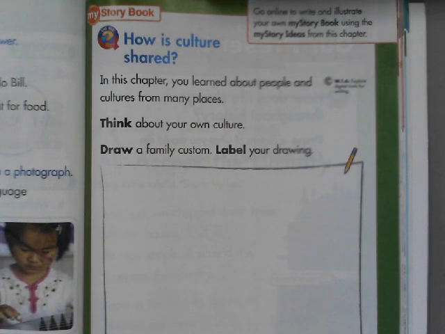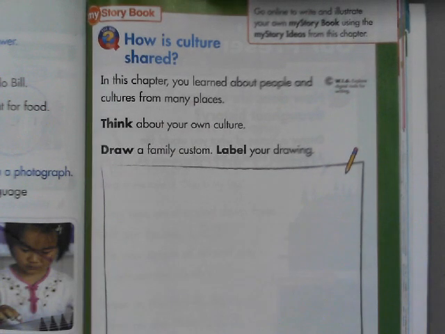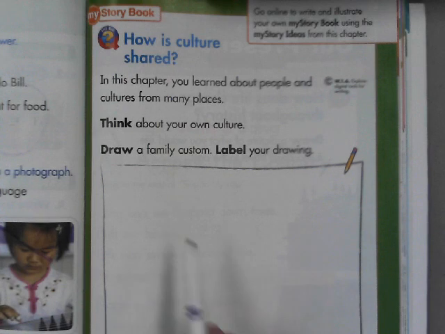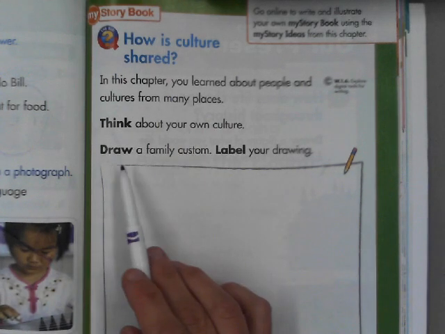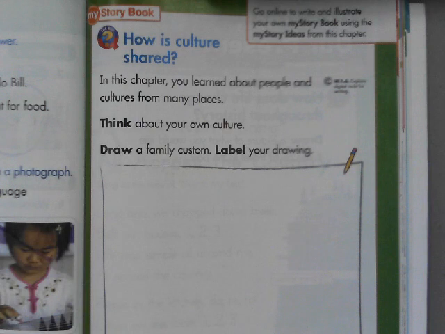Well, in this chapter, you learned about people and cultures from many different places. Think about your own culture. Draw a family custom and label your drawing. So you're going to do this today, and make sure I get to see a picture of this. You're going to think about your own culture, draw a family custom that you have, and label your drawing.